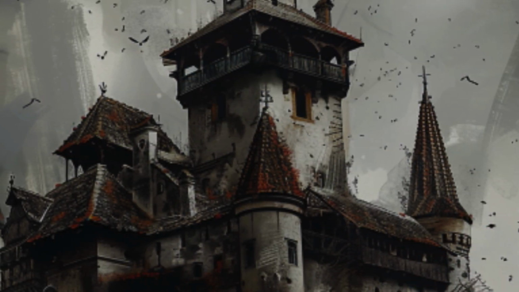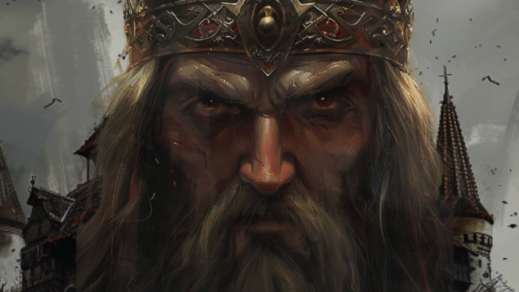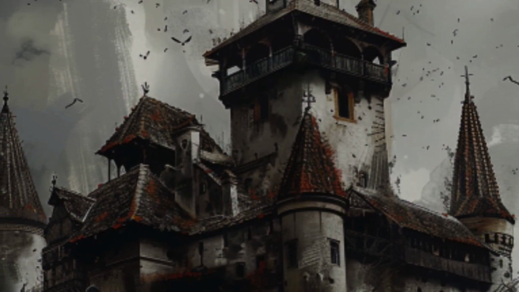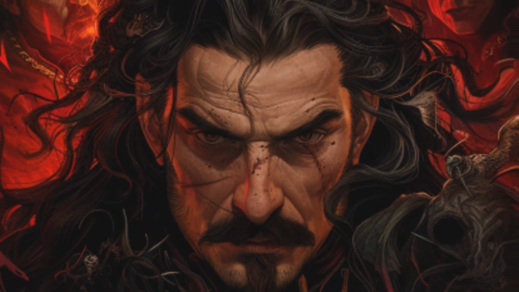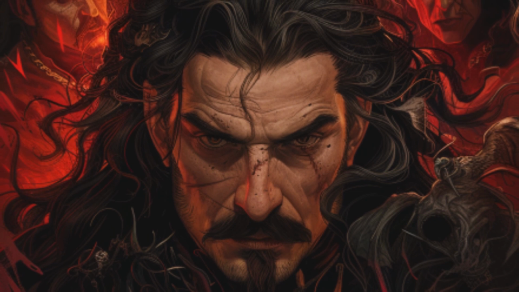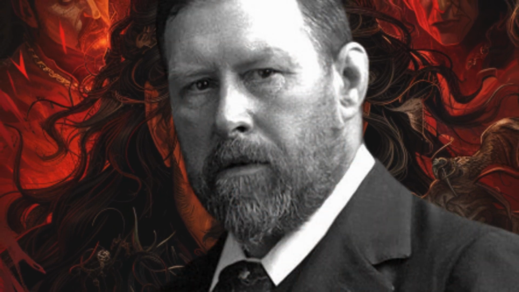But who was this enigmatic figure? How did his legacy intertwine with the creation of Dracula? To understand the genesis of the infamous vampire, we must journey beyond the boundaries of history into the imaginative realm of a writer named Bram Stoker.